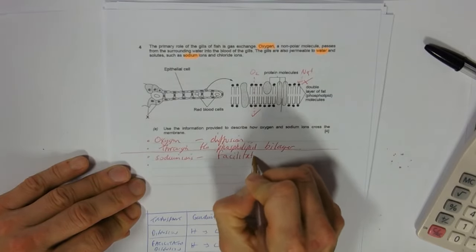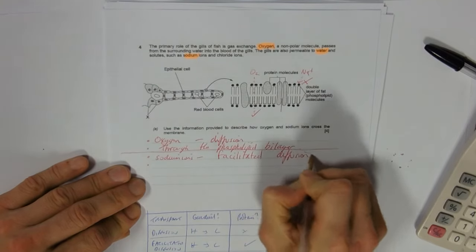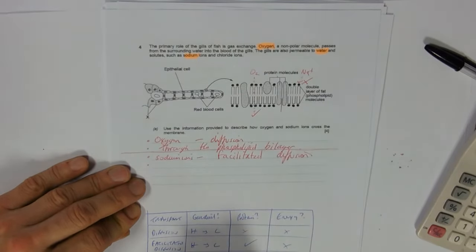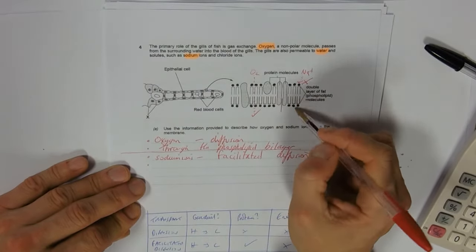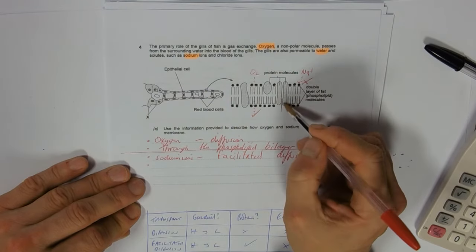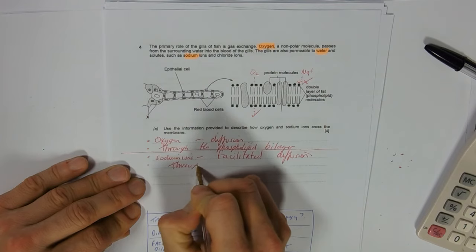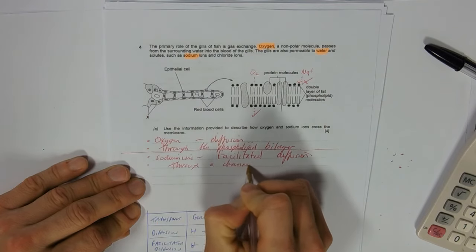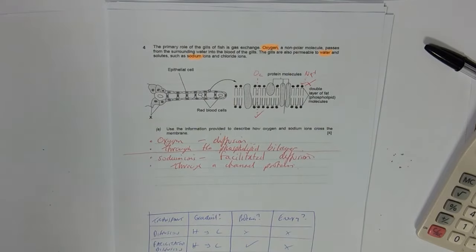Facilitated diffusion. And now we need to say how. Well, not through the phospholipid layer, but through the channel protein. So through a channel protein. So 4 separate points there.